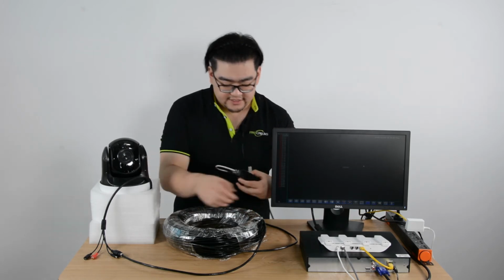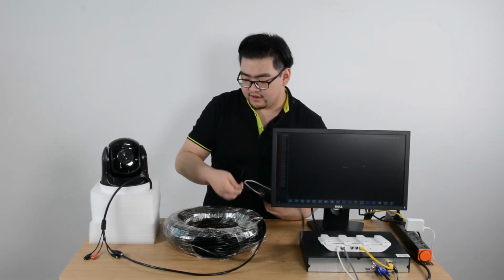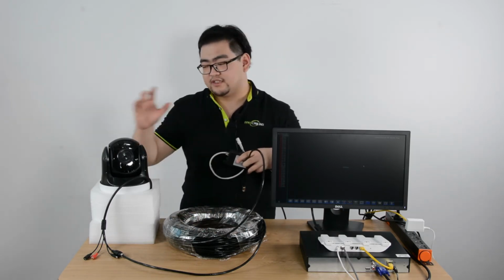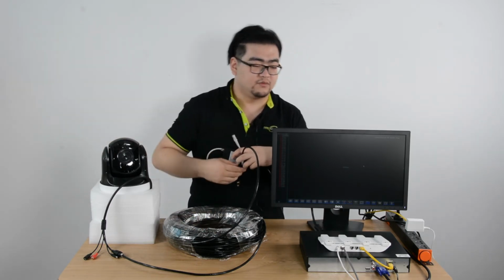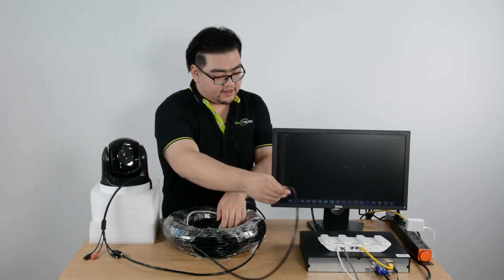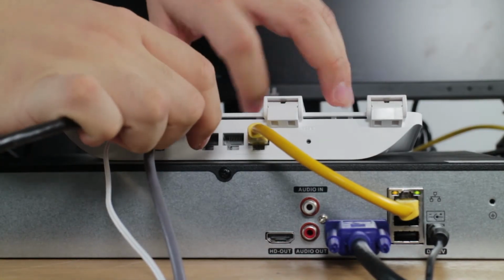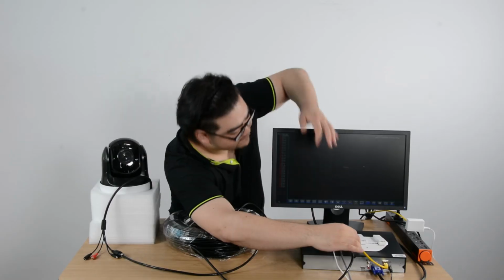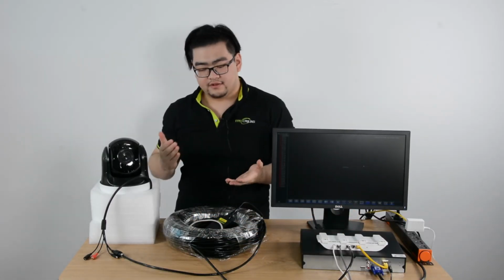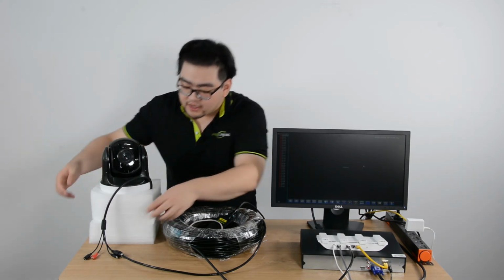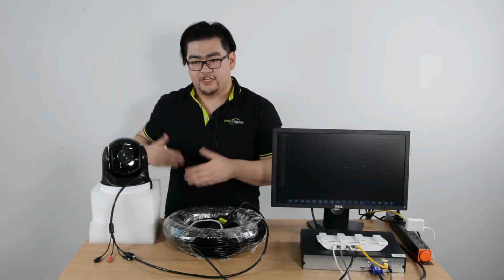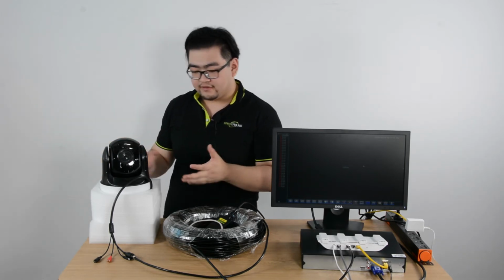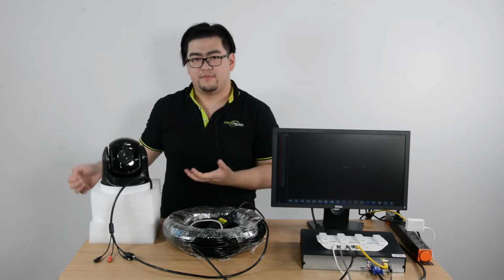And you guys can see, once I connect this Ethernet cable, this is a 100 meter Ethernet cable, so assume we're going to plant this camera far outside somewhere. I'm just going to simply connect the camera to our router. And you can see there's nothing, because the camera will have an initial setup and check itself before it runs. So we can't hear anything, we don't see anything, so it means it's not receiving any power.